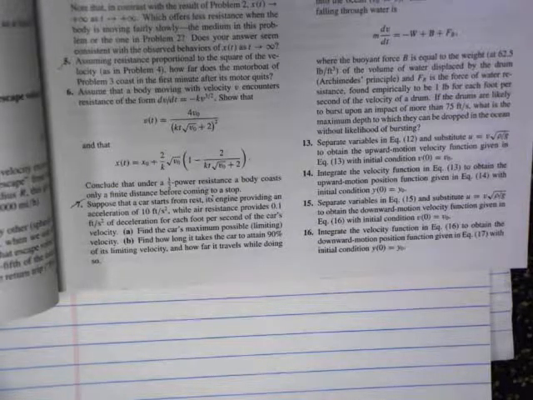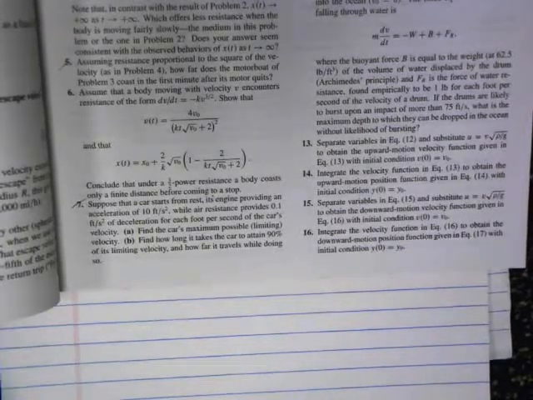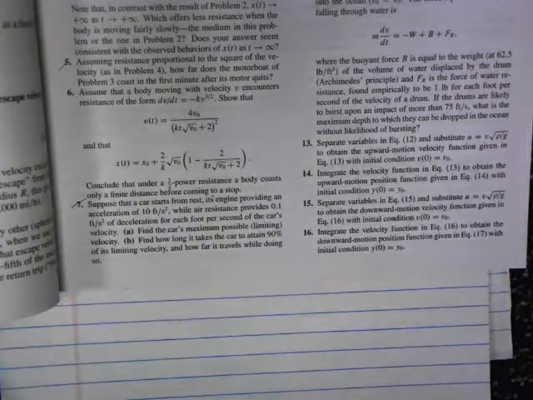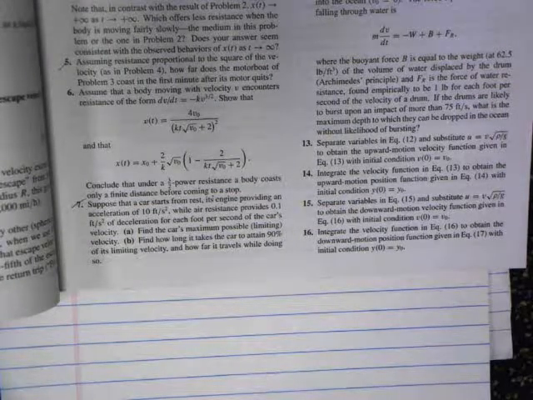How far will it travel? No, it doesn't ask how far does it travel after the engine blows out. It doesn't ask that question. Would be another good question, though. Find how long it takes. Oh, and how far it travels. Okay. I was going to say, it says so in my book. Oh, yeah. All right. That's easy enough. We'll figure that out, too.